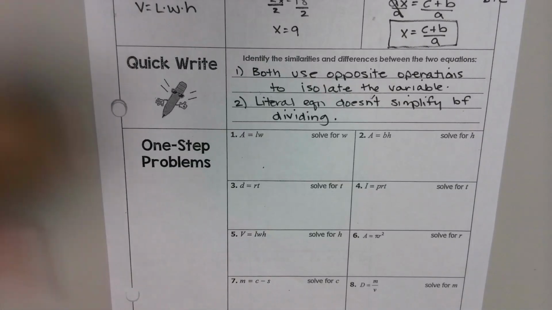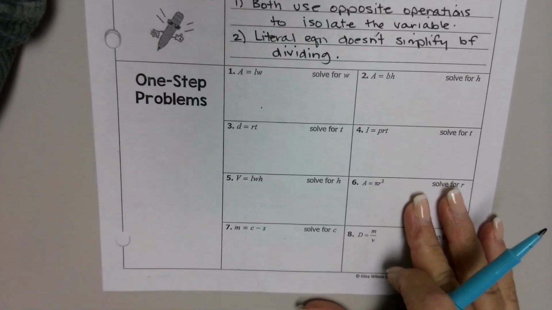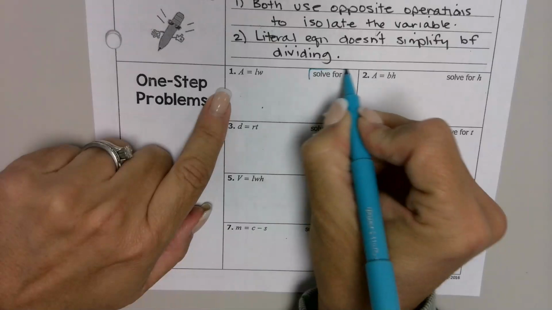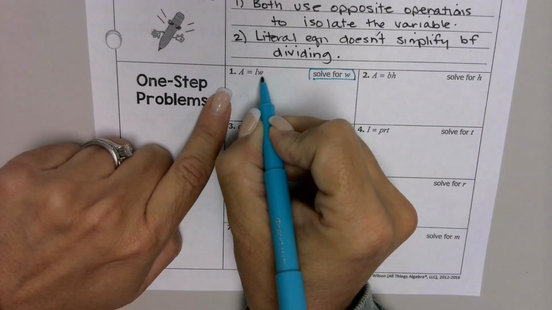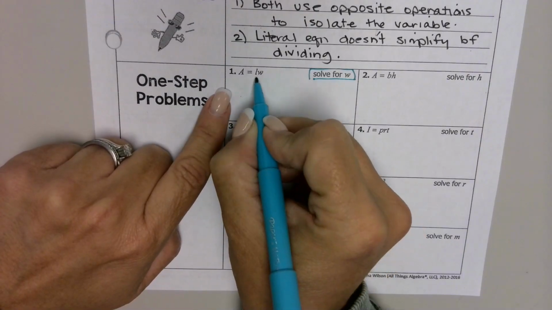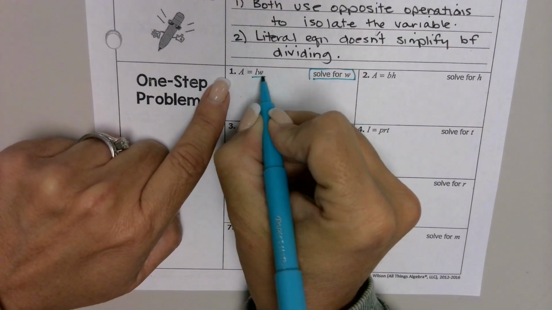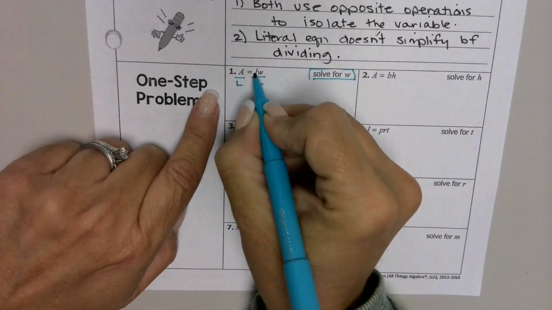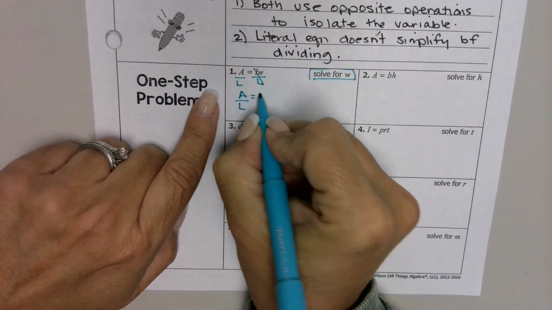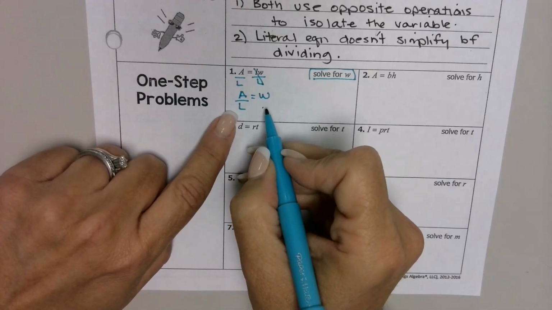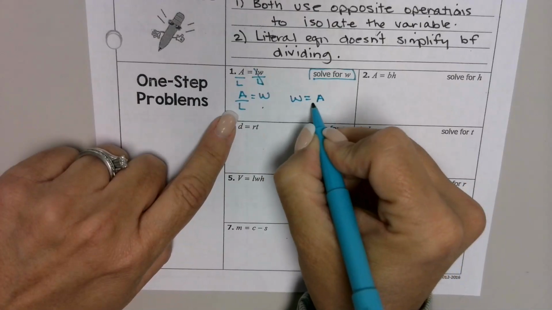And I'm going to solve the odd ones for you. Okay, so here it says we're solving for w. So w is the variable that we want to isolate. So I have to move everything that's attached to the w. So the only thing I have here is L. So this is an area formula, length times width. So I'm going to divide by L and divide by L. So my L's go away on this side. And I have A over L equals W. And then I can use my symmetric property and I can rewrite this, W equals A over L.